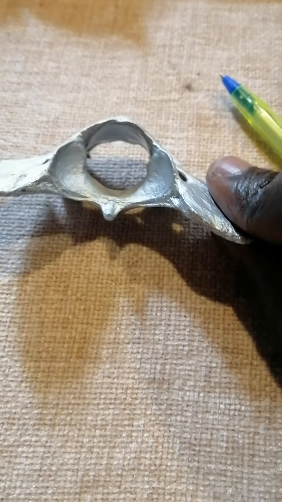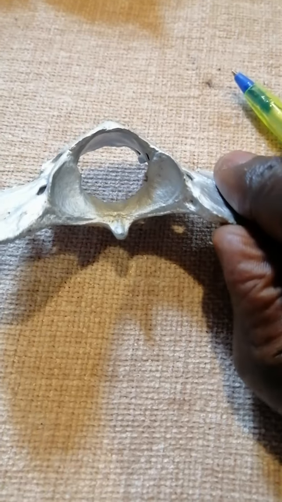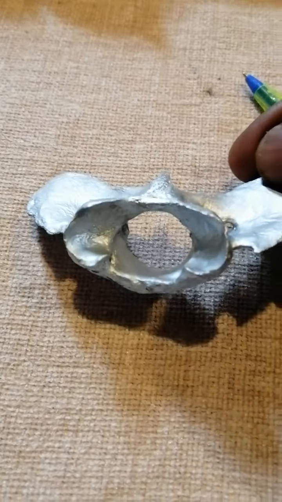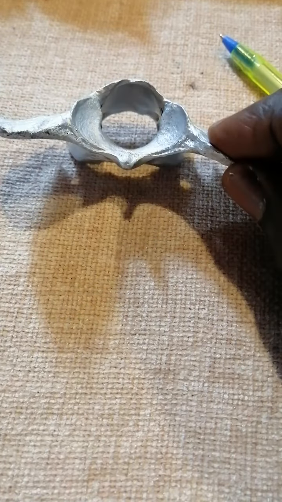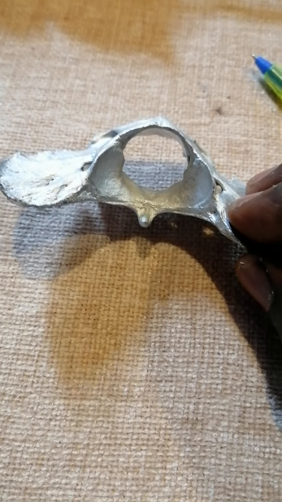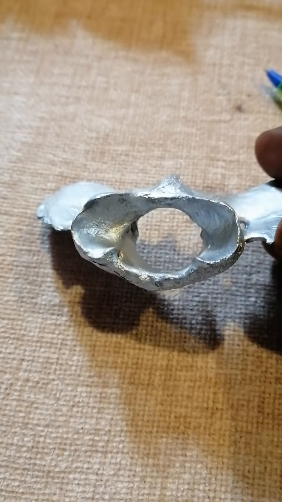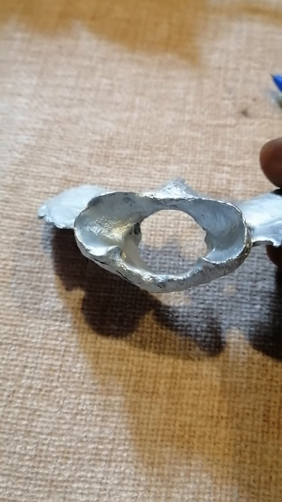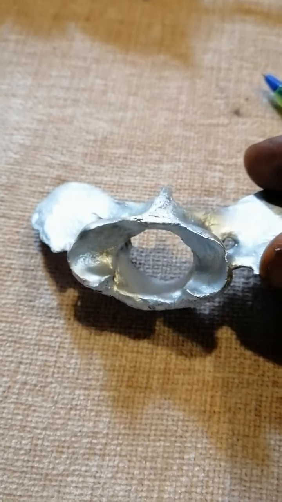Then we also have other facets. You can see some facets are at the top, and the other facets are at the bottom. So one of them is to articulate with the condyles of the skull, or the protuberances of the skull. And then the other ones articulate with the facets of the axis bone.